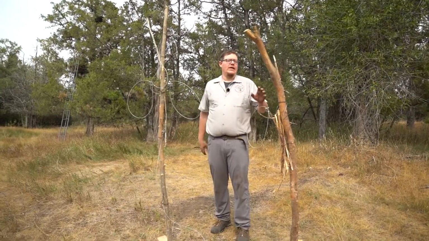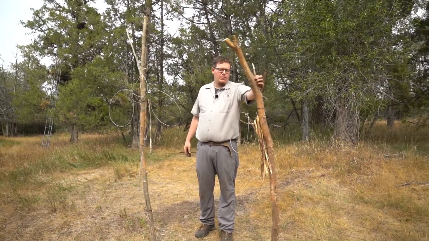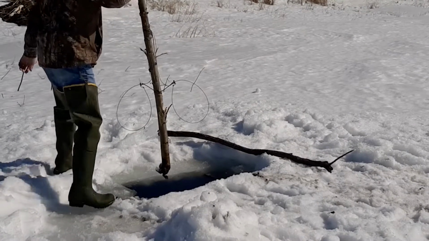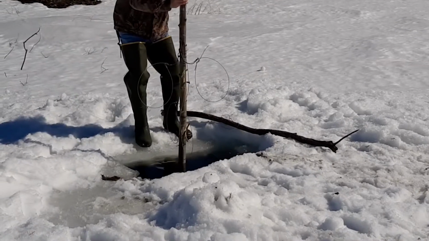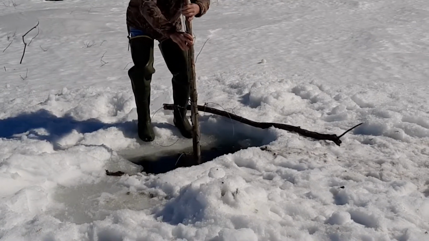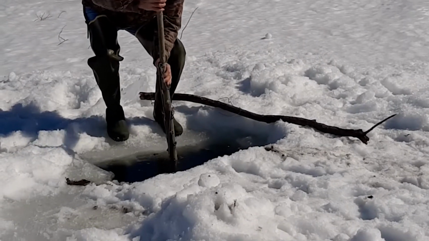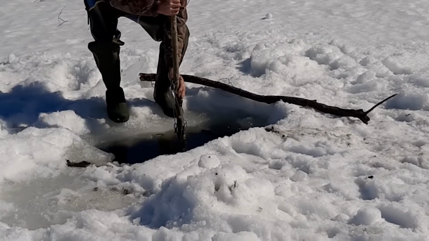For under ice baited beaver sets, we have a live pole set and a dead pole set. For a live pole set, select a green aspen or poplar tree, 3 or 4 inches in diameter and long enough to be pushed into the bottom of the stream and extend above the ice. Select another wood stick to be your cross stick above the ice. Open a working hole through the ice.